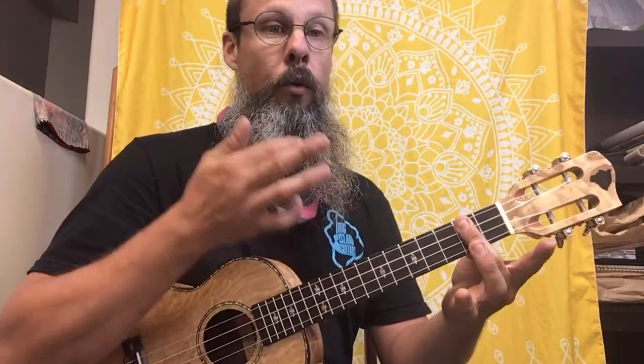So for this tune, here's what the rhythm's going to look like over the top of A major, E major, F sharp minor, D major. Quickest way to hit these chords is to play just 1, 2, 3, 4, 1, 2, 3, 4. Now add in a little bit of groove to it. Get some pizzazz, if you will.